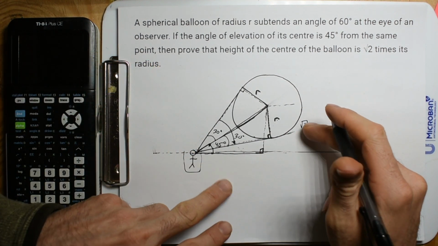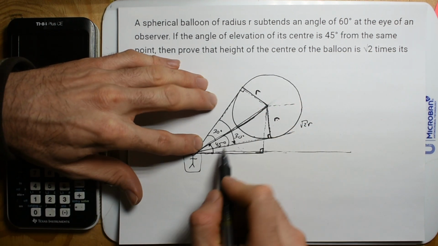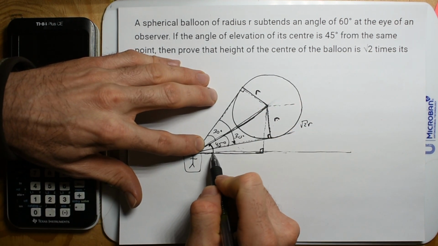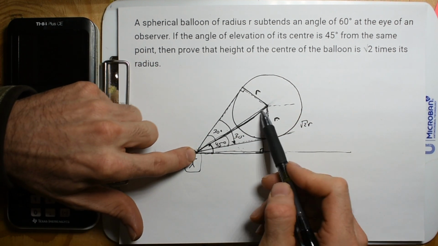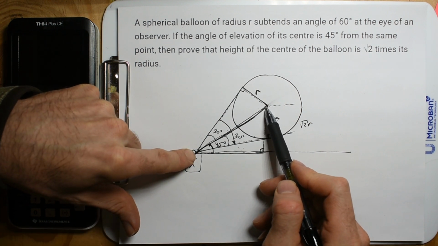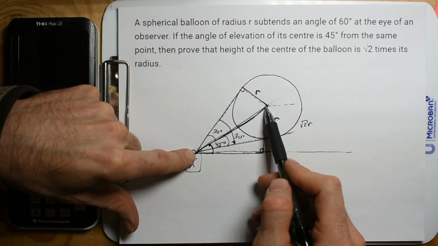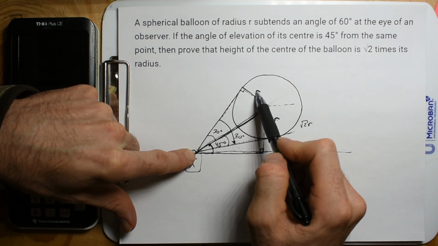Let's do that same method. If I know this height, do I know anything else about this right triangle? Hell yeah. I know this angle is 45. So we can play that same game. I know the hypotenuse for sure. And if I know this hypotenuse and I know this angle, I know everything about this triangle.